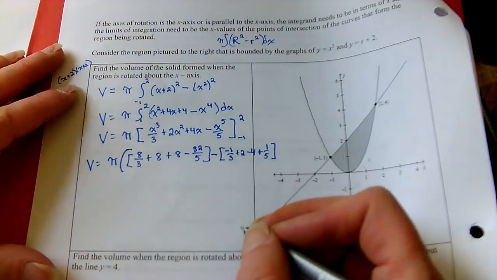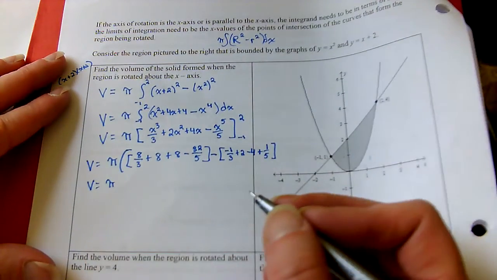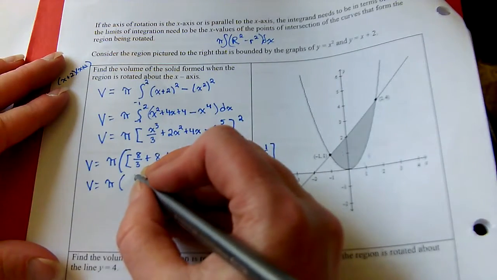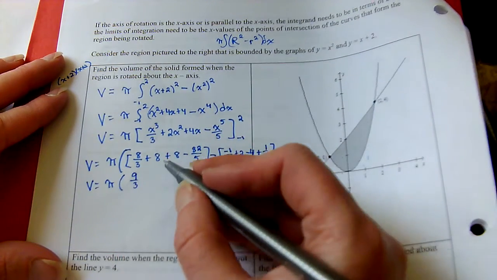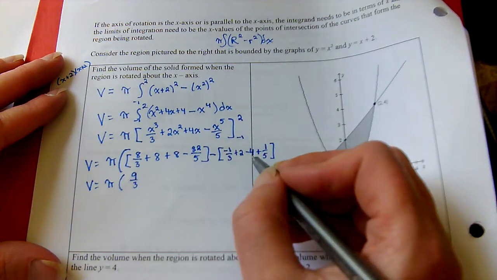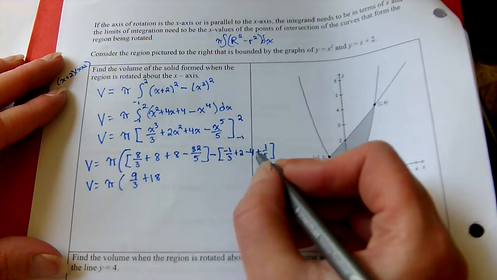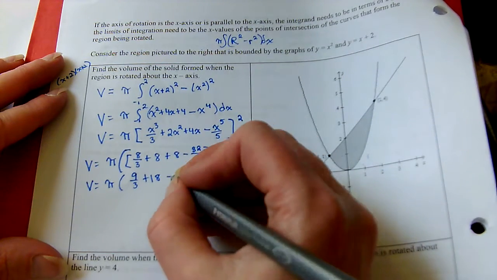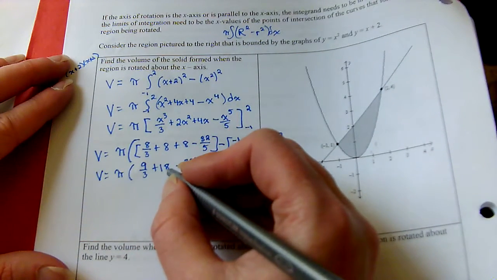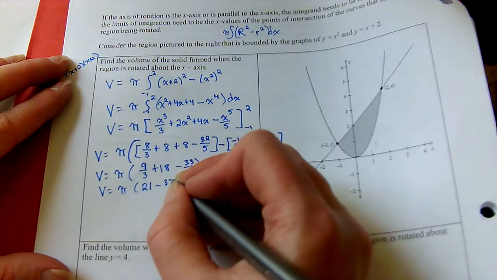Okay, so clean that up. Oh, I know y'all love all these fractions. Let's do all the ones to the, so we have 8/3 minus a -1/3, that's 9/3. 8 plus 8 is 16. And this would be a -2, so 16 minus a -2 is going to be 18. -32/5 minus 1/5 is -33/5. So that's a 3. That's 21. So 3 plus 18 is 21 minus 33/5.